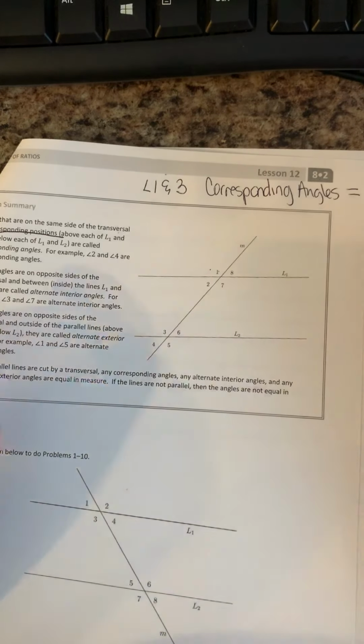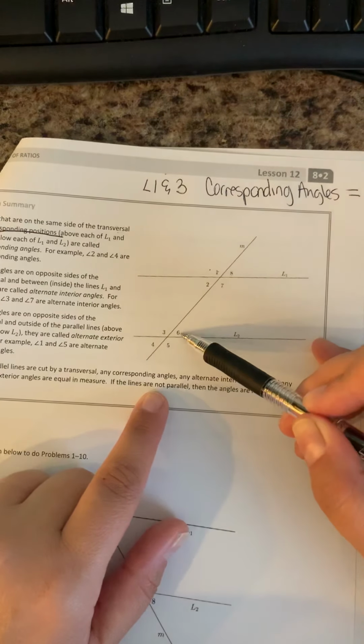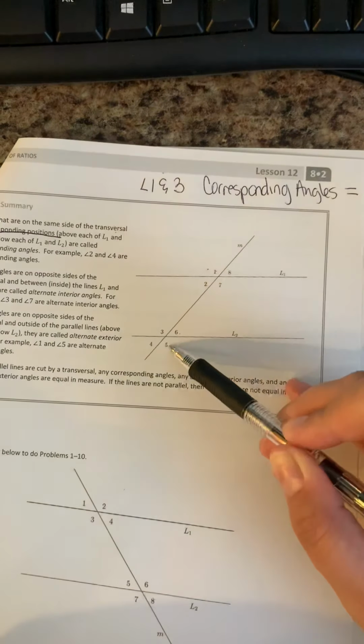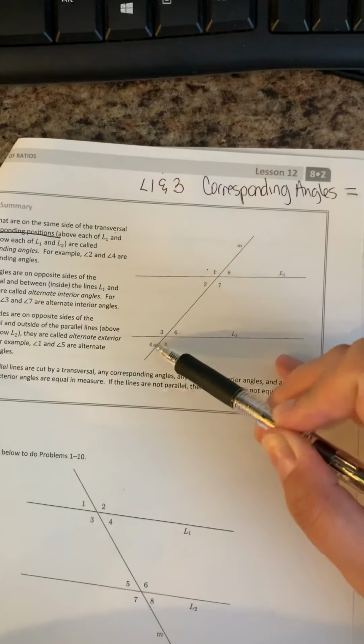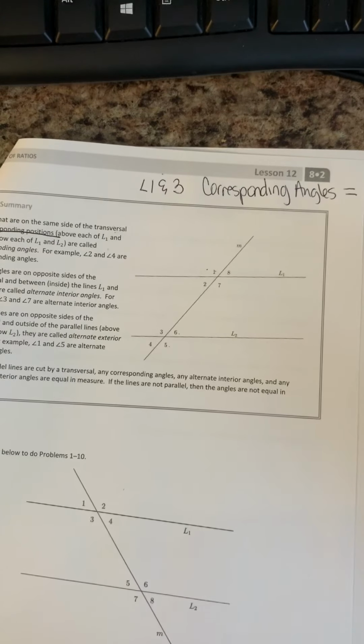Okay? So if you notice, that means 8 and 6 are corresponding, 7 and 5 are corresponding, 2 and 4 are corresponding, 1 and 3 are corresponding.